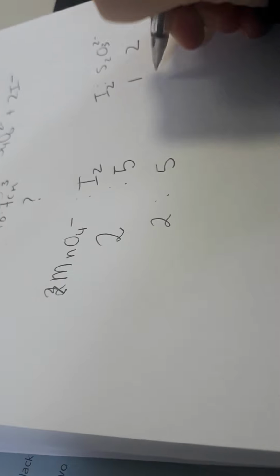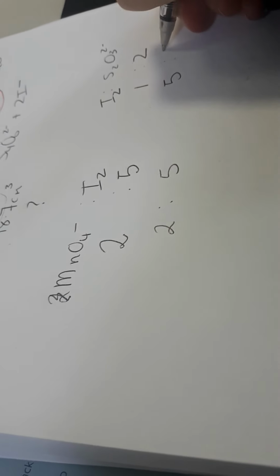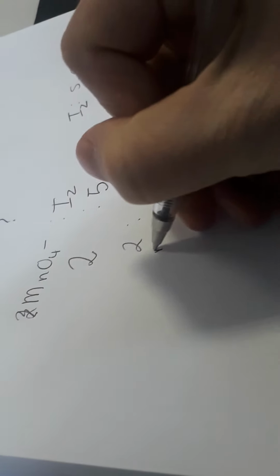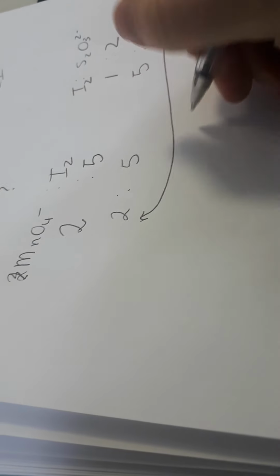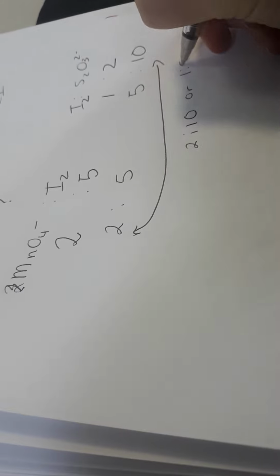So I'm multiplying the whole lot by 5. 1 by 5 is 5, 2 by 5 is 10. So my ratio here is 2 is to 10 or 1 is to 5. So that's how we work out our ratio here.